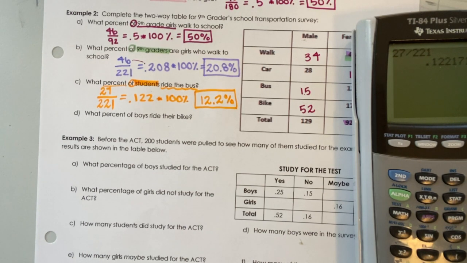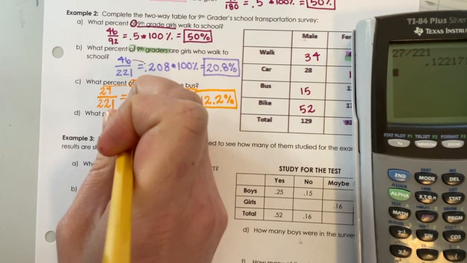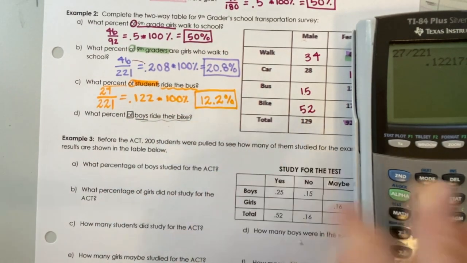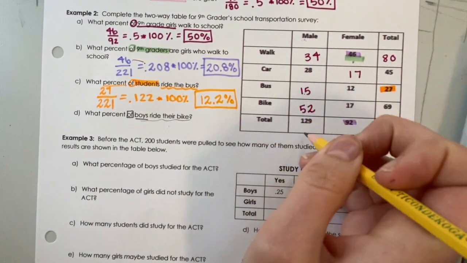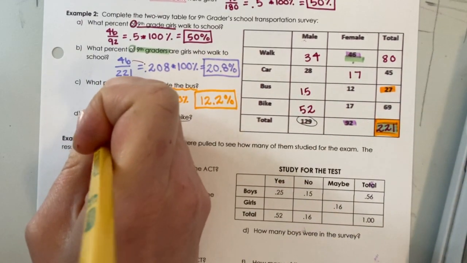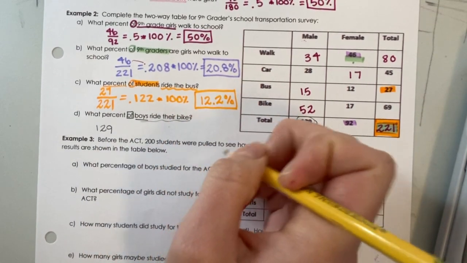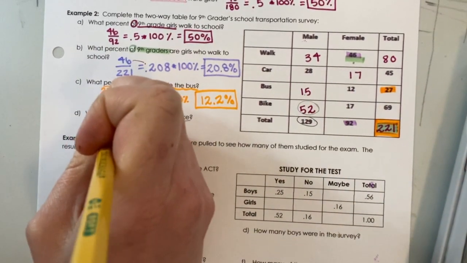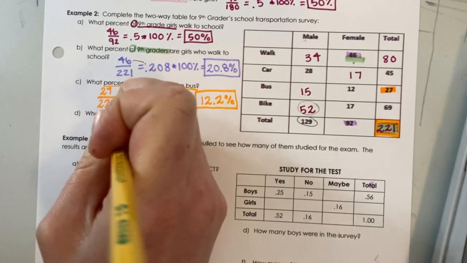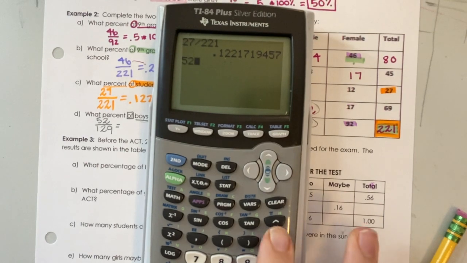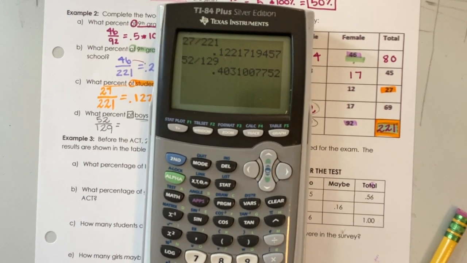What percent of boys ride their bike? Of is our keyword. They're saying boys, and then the part is the boys who ride their bike. So our total is our total number of boys, which is 129. And our part is those boys who ride their bike. I'm going to find my relative frequency by doing division. And then I'm going to multiply by 100% to get my percent.